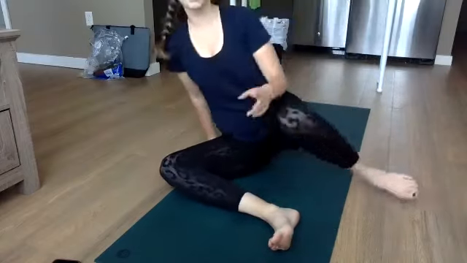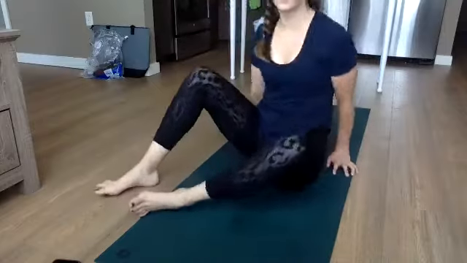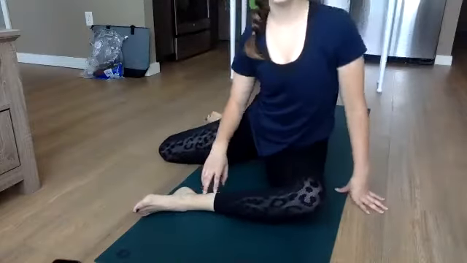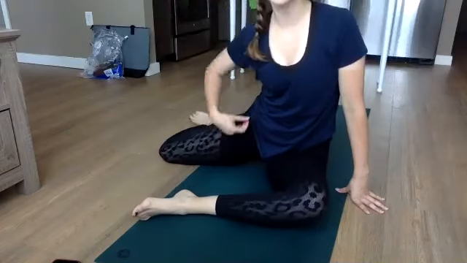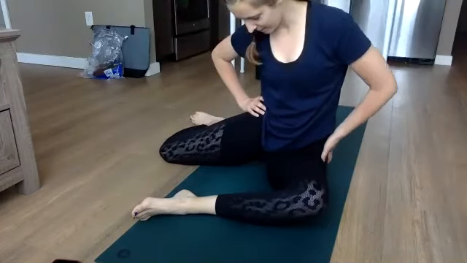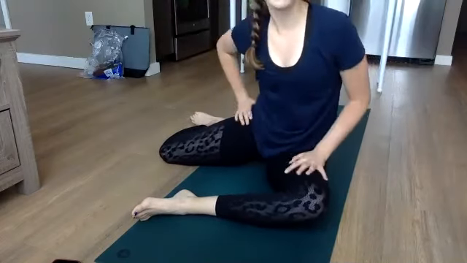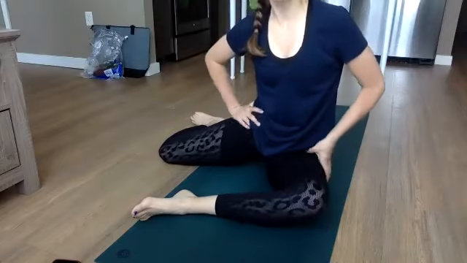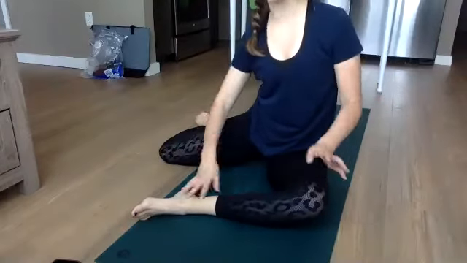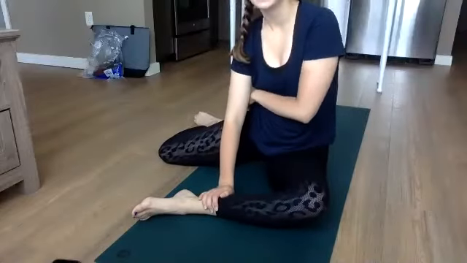Good, switching to the other side, bringing that other foot in front, other foot behind, same thing. One side might feel a lot better. This is a way worse side for me. I don't want to say worse, but this is my problematic side. So again, if this feels good, you can start to walk forward. I can't even demo it on this side. Oops.